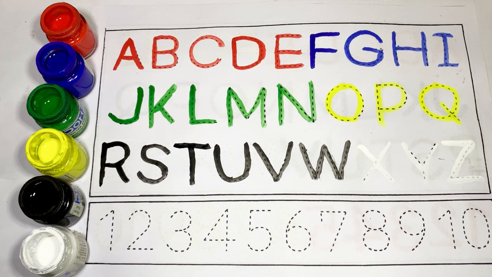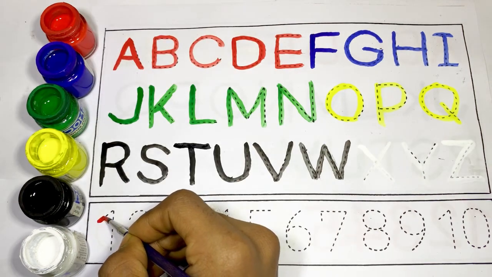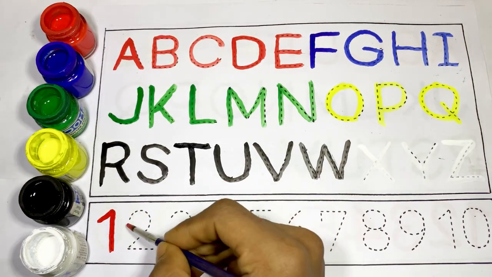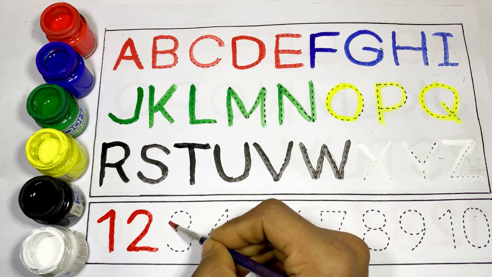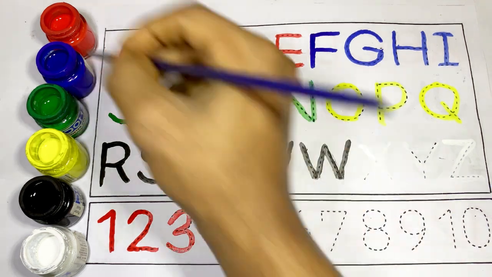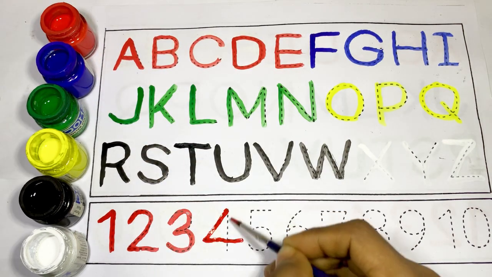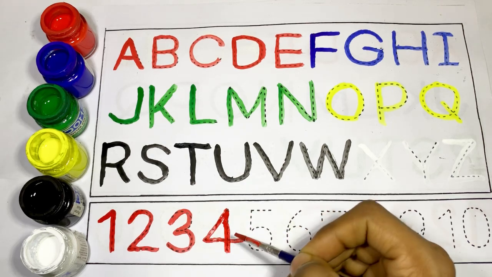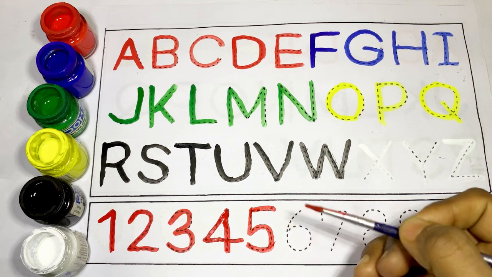Kids, now draw numbers, and first draw 1. The numbers of 1, and use red color. O N E, 1. 2, T W O, 2. 3, T H R E E, 3. Kids, again use red color and draw 4. F O U R, 4. 5, F I V E, 5.